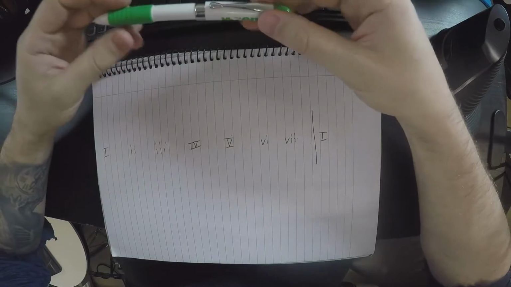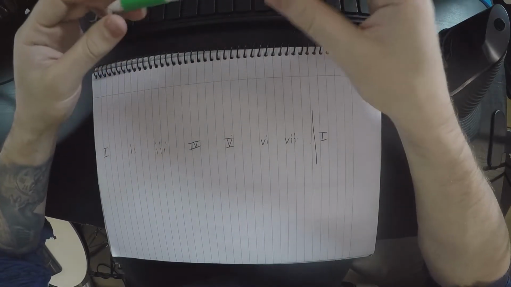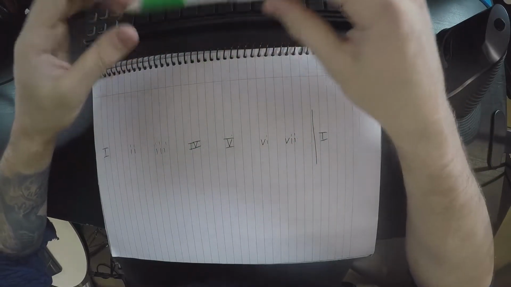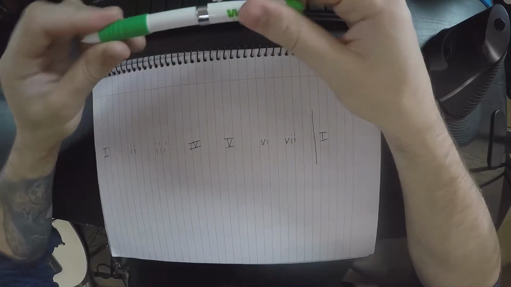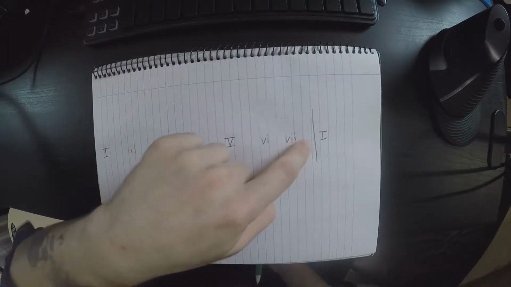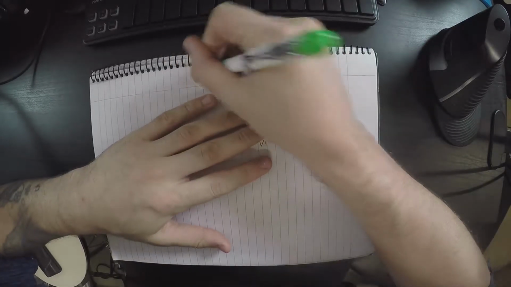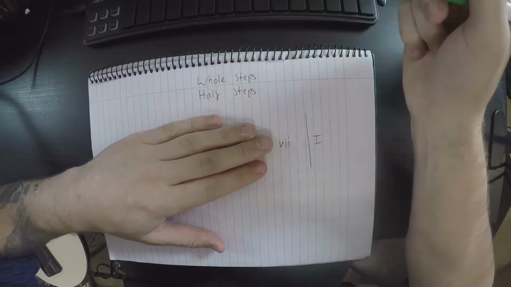So we need to talk about the relationship these notes have to each other. Okay? There is an interval between each of these notes. The interval is the distance between 2 notes. The interval is not the note itself. So we're going to have a series of whole steps and half steps between these 7 notes, and it's going to give us what we want, a major scale. Before we go that far, we're going to talk about what kind of intervals we can have. We're going to have whole steps and half steps.